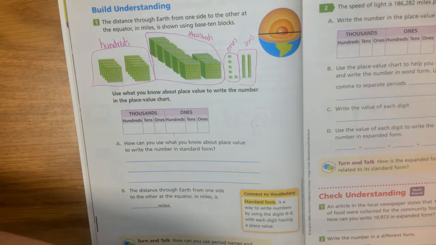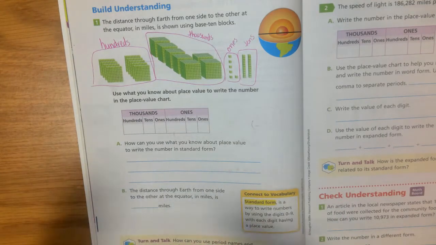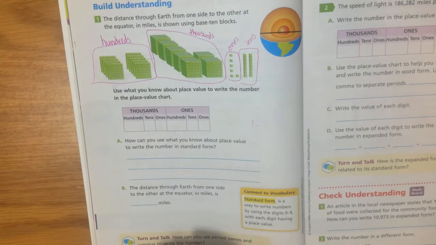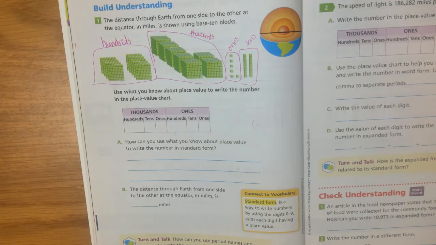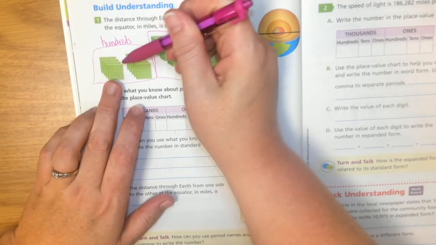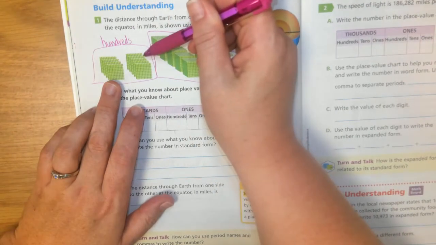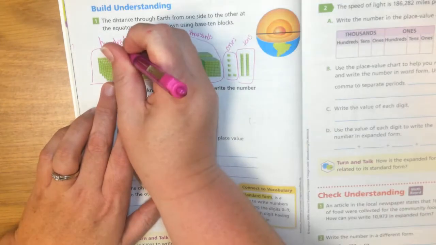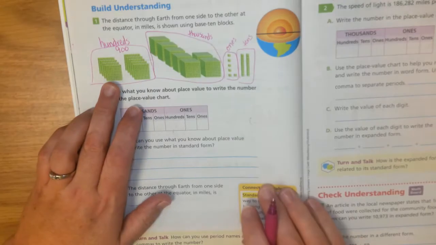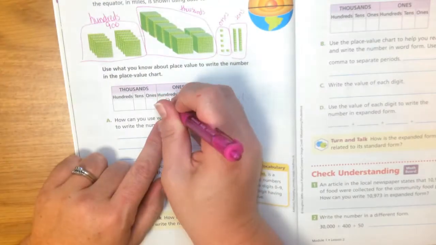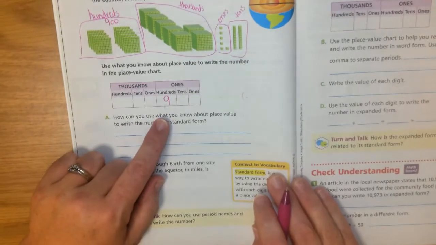So notice they're not in order from our biggest to our smallest or our smallest to our biggest. They're a little mixed up. So I know I have 1, 2, 3, 4, 5, 6, 7, 8, 9 hundreds. So that means I'm going to put a 9 in my hundreds place.